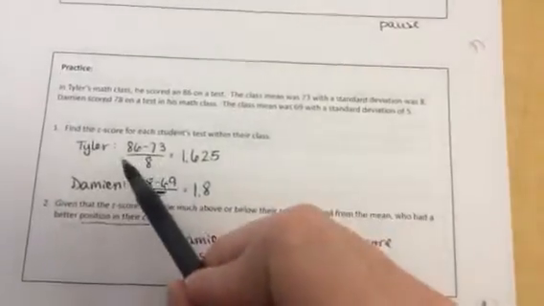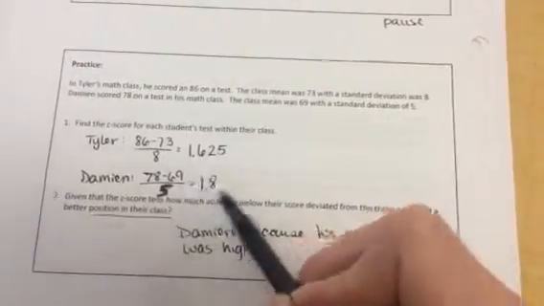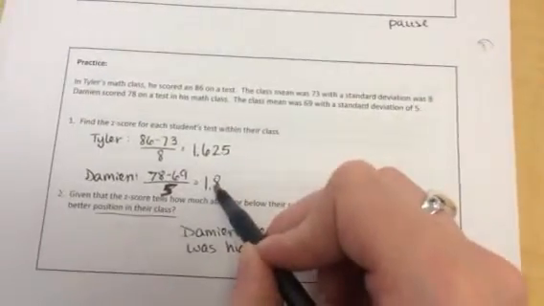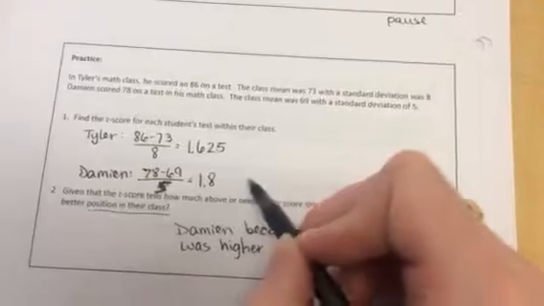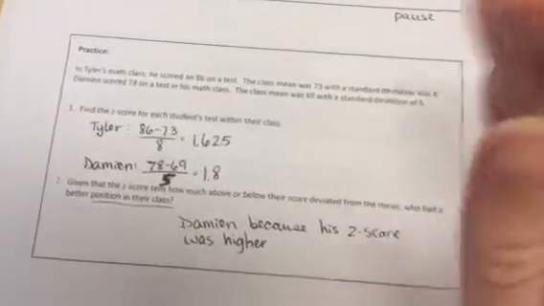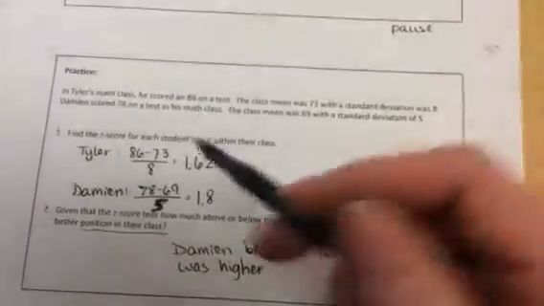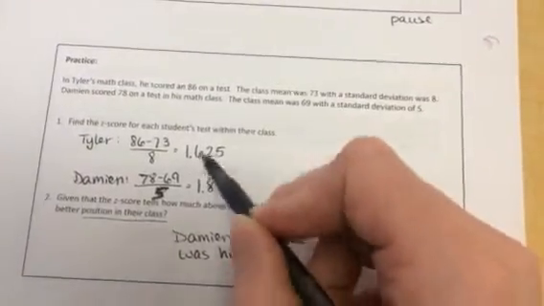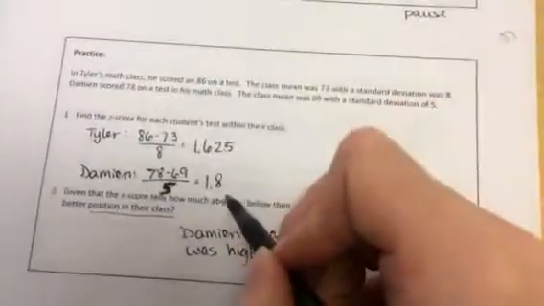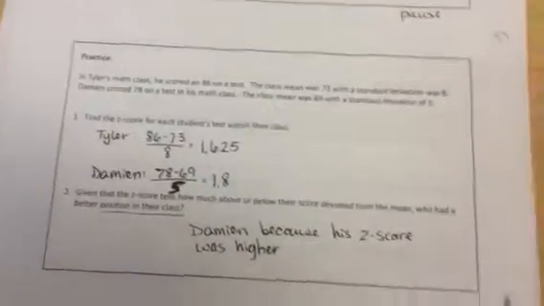So for Tyler, right, his z-score ended up being 1.625. Damien, his z-score ended up being 1.8. Now if we look, Damien's z-score is higher, right, further away from 0, above, they're both positive. So we know that they're both above the average score in their class. But this one is more above than this one is. This one's further away from 0. So Damien was higher in his class than Tyler was in his class.